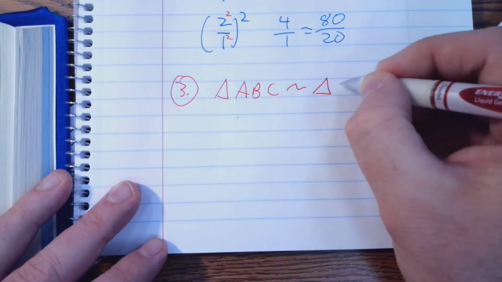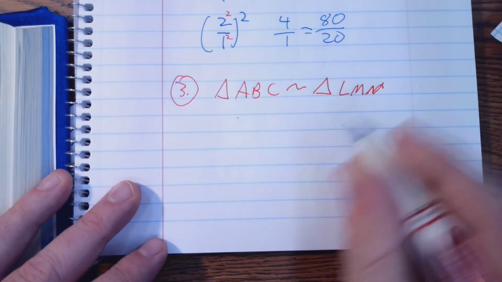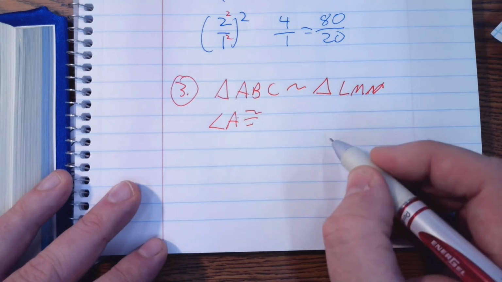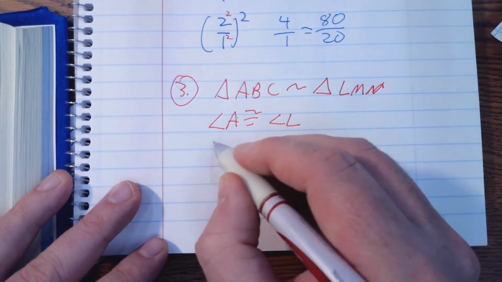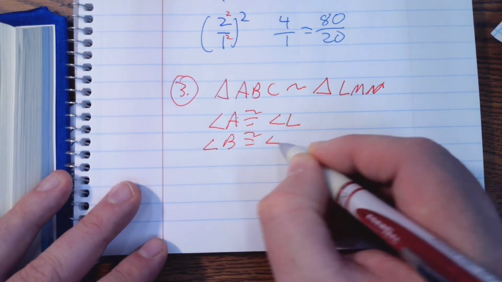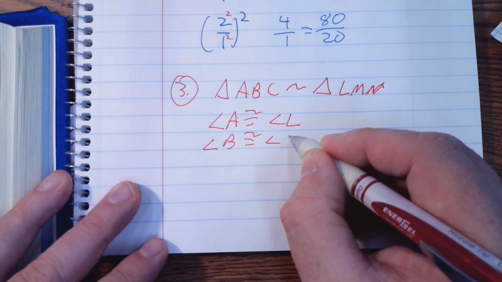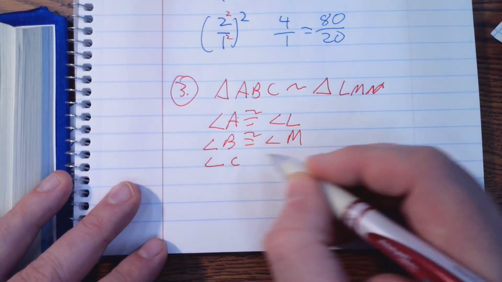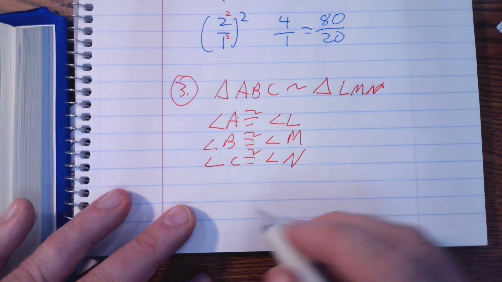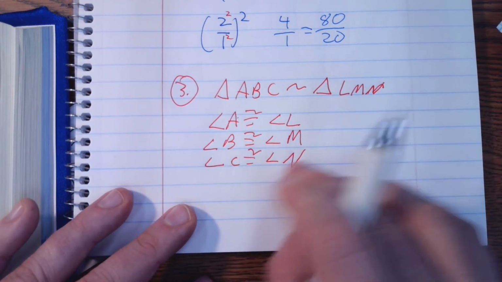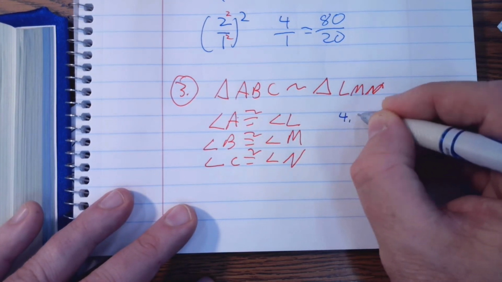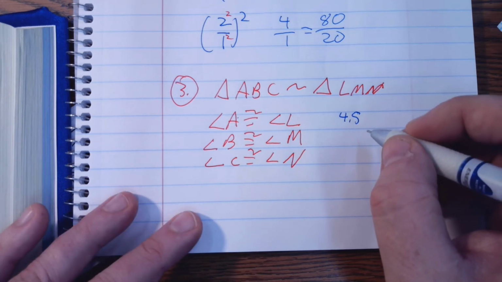It's similar to... Okay, that means all the angles are equal. That means angle A is going to be congruent to which angle? L, right? Angle B is congruent to what? M. And angle C is congruent to N. By that I mean that letter, N. Okay, that's easy. We did that before when we did congruent triangles, right? So let's do the proportion. 4.5. Well, it's going to go with what?